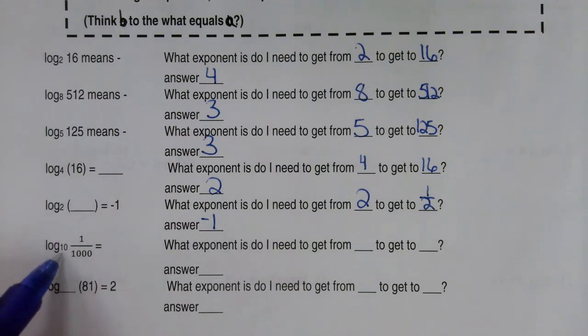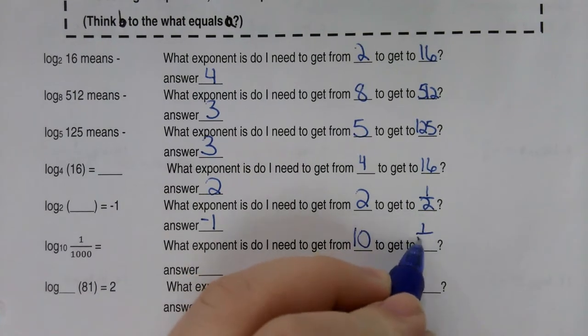Log base 10 of 1 over 1,000 simply says what exponent do I need to get from a base of 10 to get to 1/1000th? Well, we know it's got to be a negative because it goes to a fraction. And to get from 10 to 1,000, we need an exponent of 3. So what exponent did I need? -3. And that's kind of that same skill that you were practicing when you were doing exponential equations, finding that common base or what exponent would get me to a number that I need.